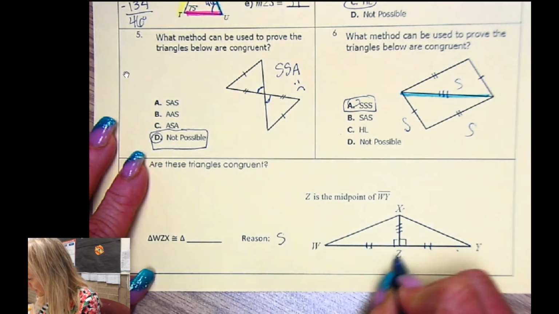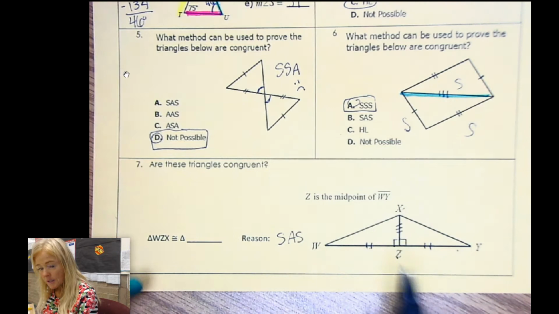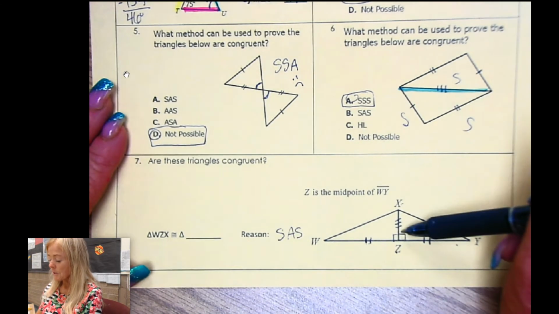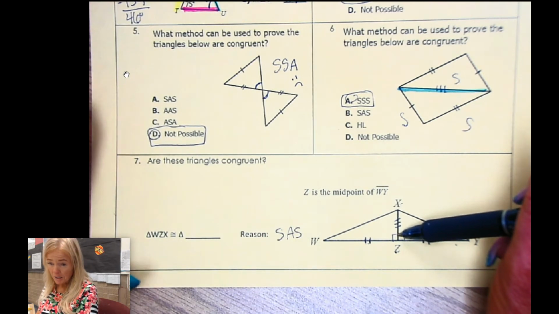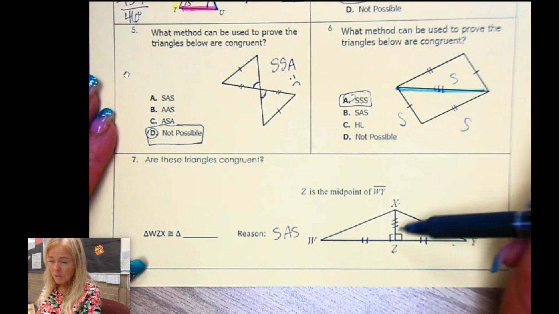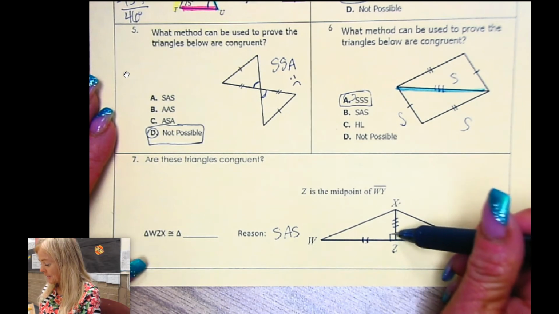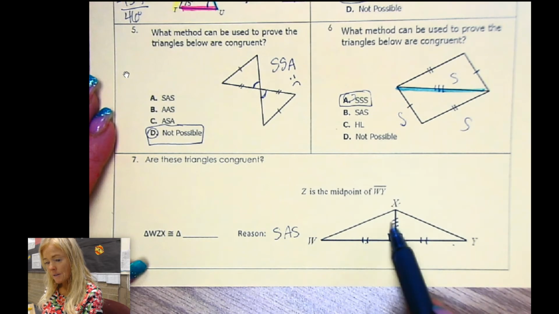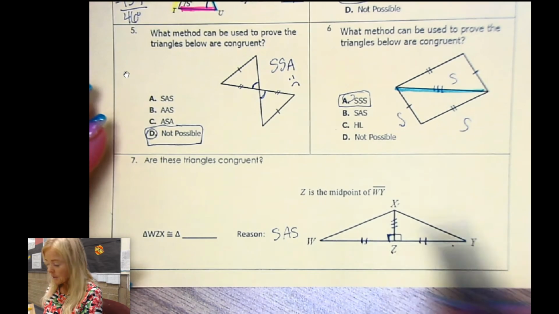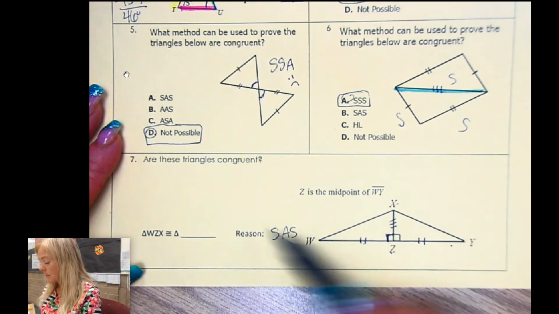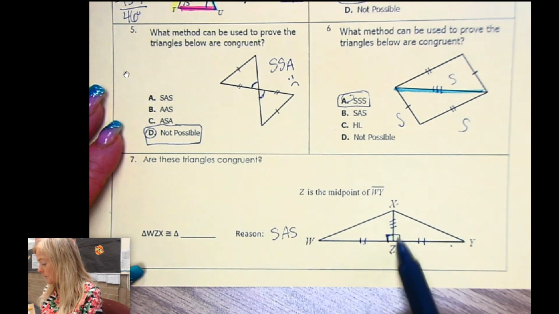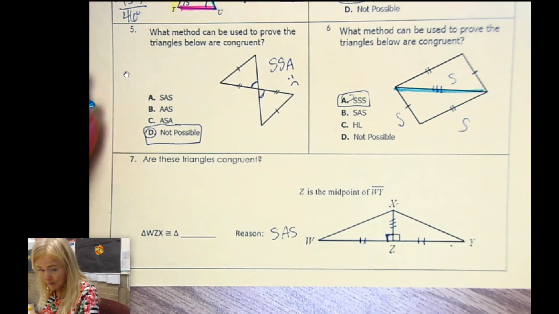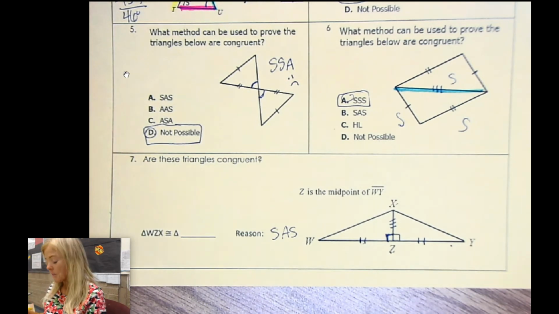So side, angle, side. And it's not hypotenuse leg, is it? And that's something that a lot of kids have a little struggle with. Every time it's a right angle doesn't mean it's for sure HL. It only means it could be HL. But this one didn't have a hypotenuse for HL. It only had two legs. So we couldn't use HL. But we do have a side angle side scenario where the sides are congruent, angles are congruent, and the sides are congruent. So that's why we use side angle side. So be careful. Don't just automatically think, oh, right angle, it's HL, because it's not always.